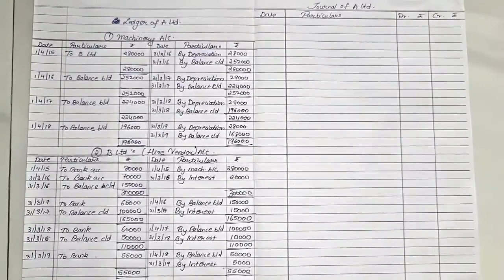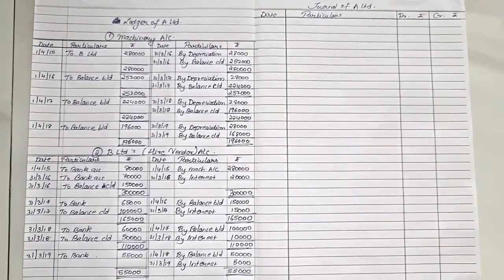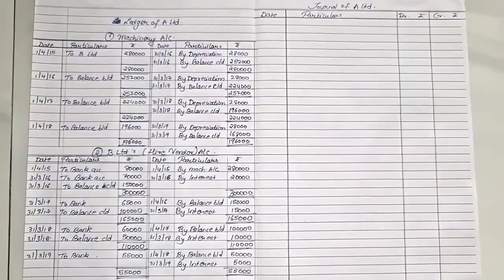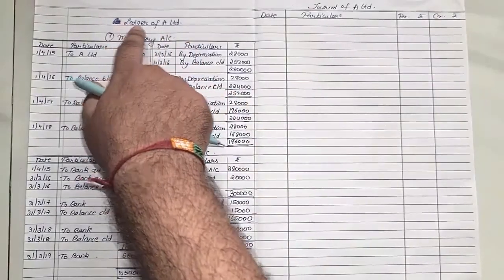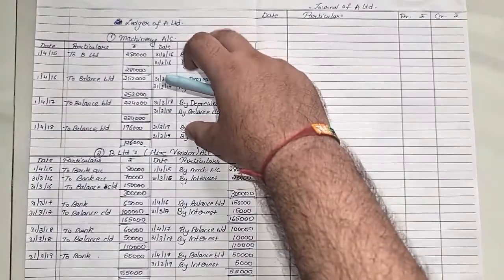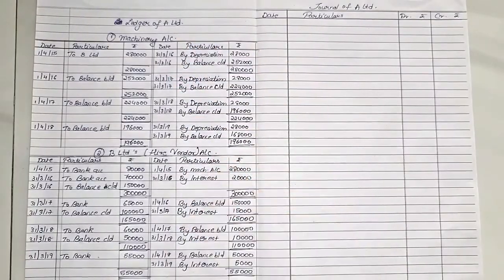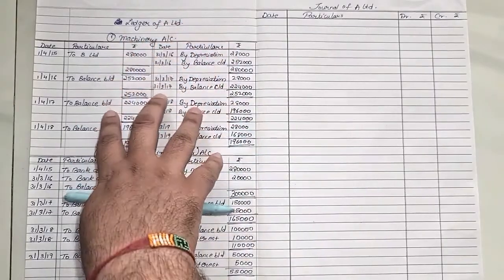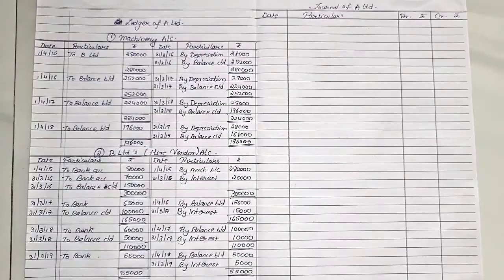Now let us see how to pass the journal entry from the question or problem based on hire purchase. What I have done here is I have already created 2 ledger accounts. Let's say the ledger is of A Limited. Whenever we prepare hire purchase, we have to create 2 accounts. One will be a machinery or the asset account, and the second one will be the hire vendor's account. So here I have already made up a solution where we have a machinery account and a hire vendor account.